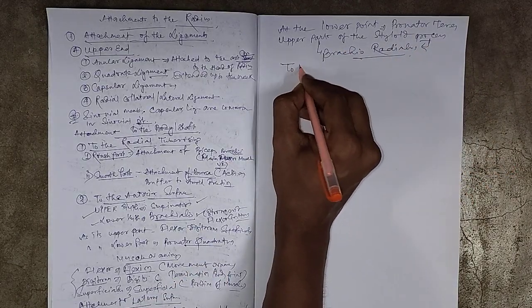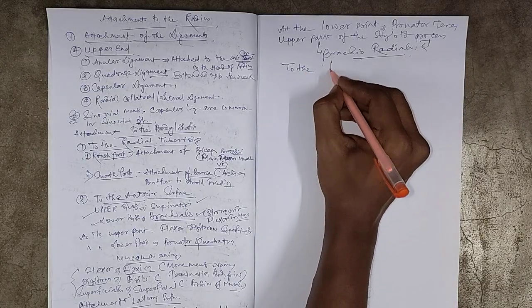Now we will discuss the posterior surface.